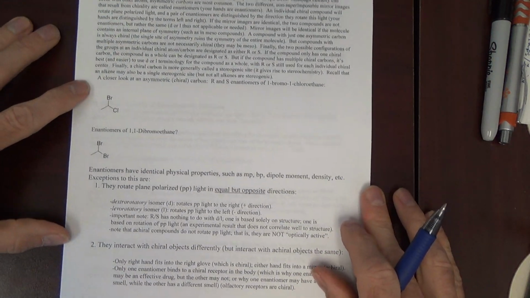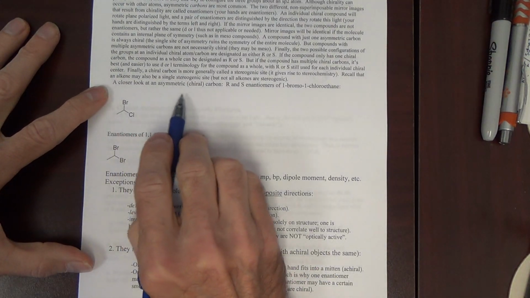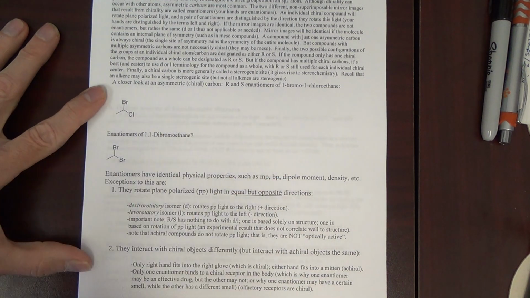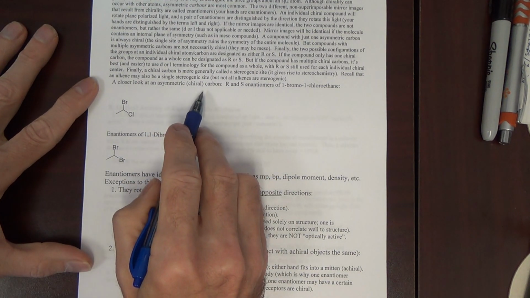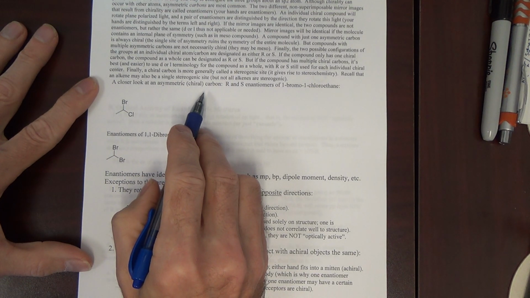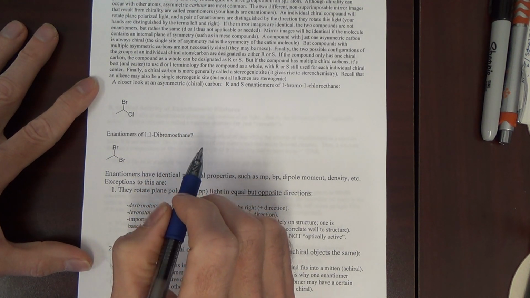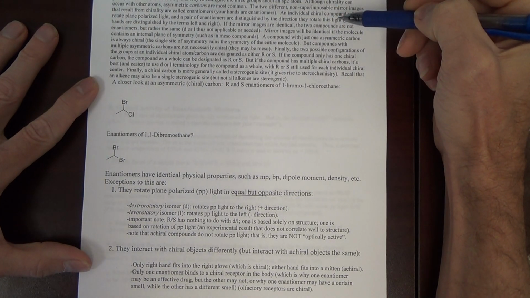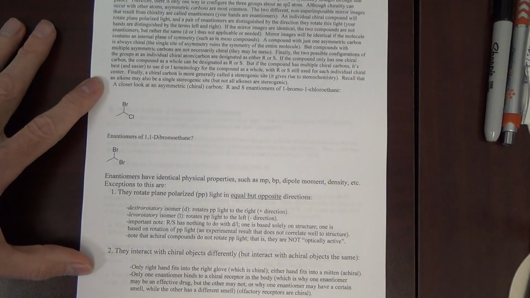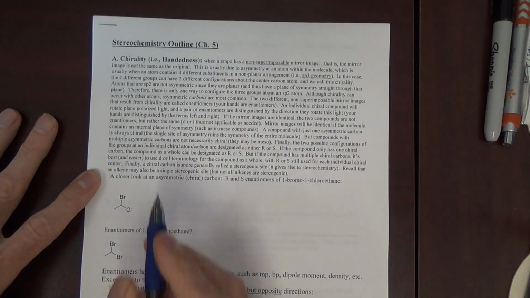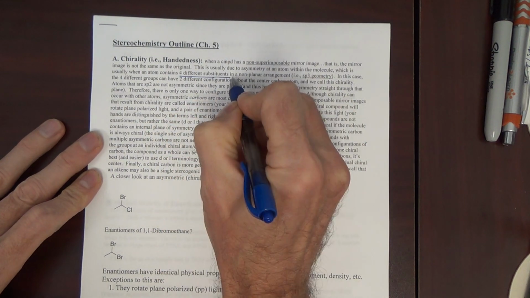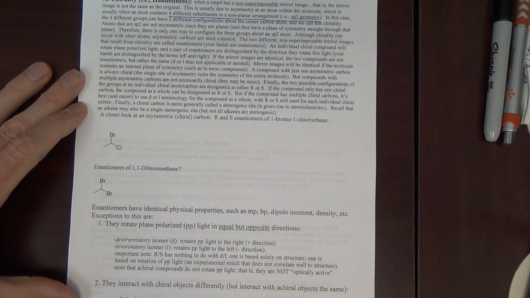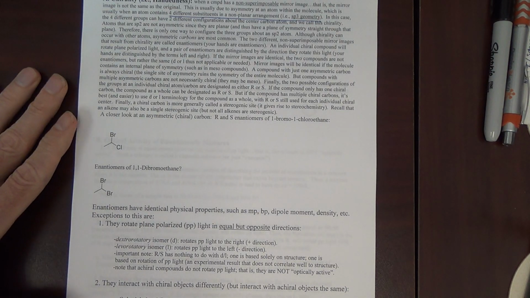Handout. Let's begin by taking a closer look at an asymmetric chiral carbon. Now, a chiral carbon is one that has 4 different groups attached, an sp3 carbon with 4 different groups attached. Is that stated above? Yes, I think the third line. 4 different substituents in a non-planar arrangement, and that's typically an sp3 geometry. All right, a chiral carbon.